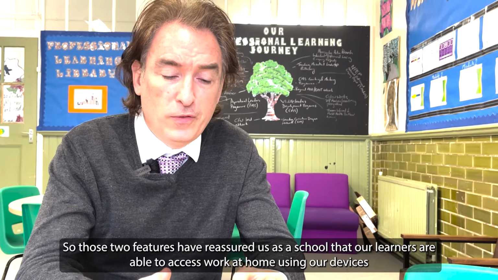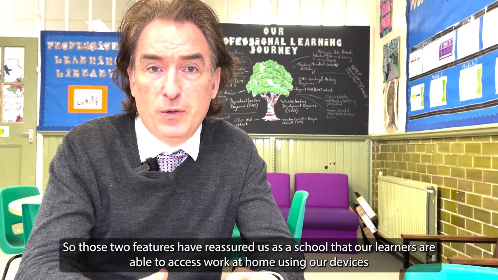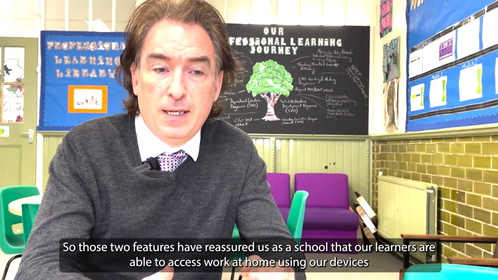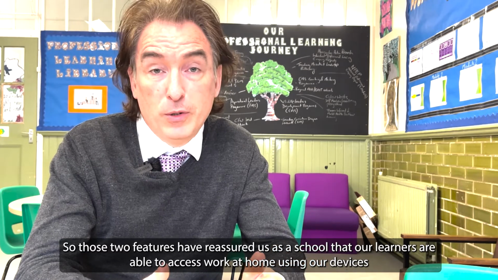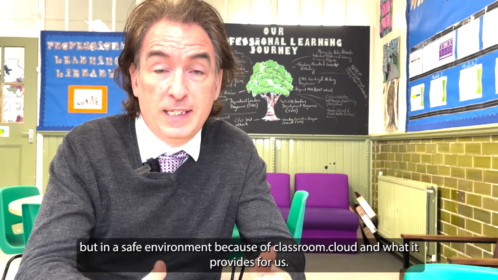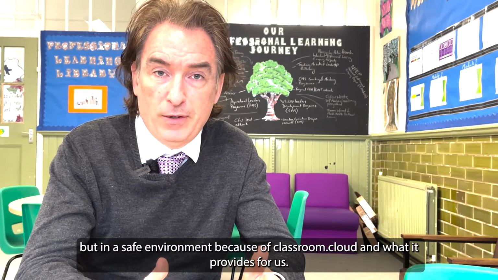So those two features have reassured us as a school that our learners are able to access work at home using our devices, but in a safe environment because of classroom.cloud and what it provides for us.